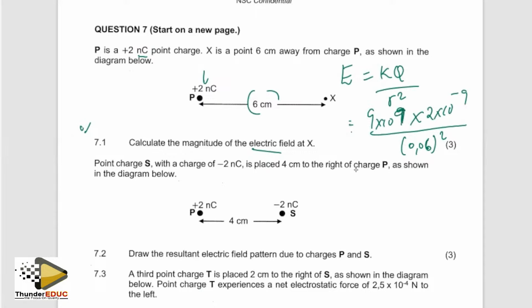Then we just punch this into the calculator. That's going to be 9 times 2 divided by 0.06 squared. I'm getting 5,000 newton per coulomb. Okay, so that's what I'm getting. Alternatively, you can just say 5 times 10 to the 3 newton per coulomb. There's no problem with that.